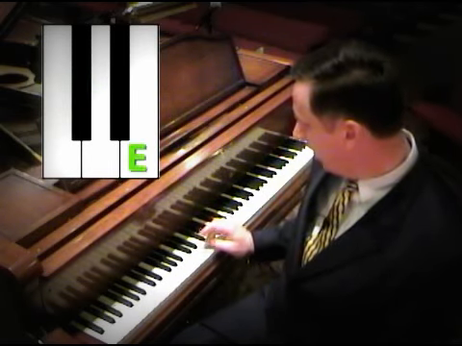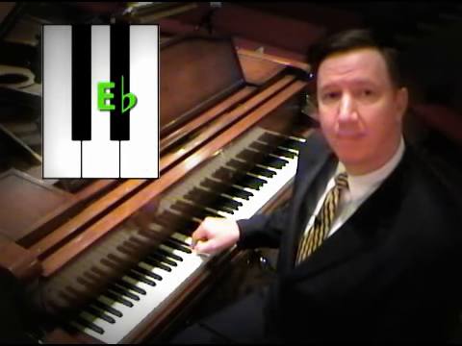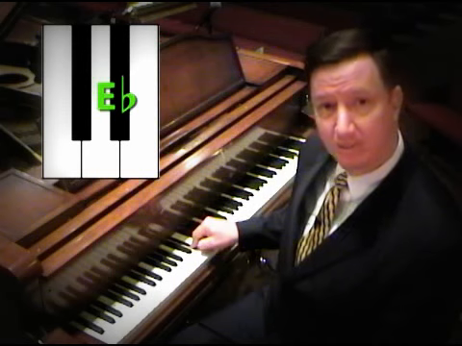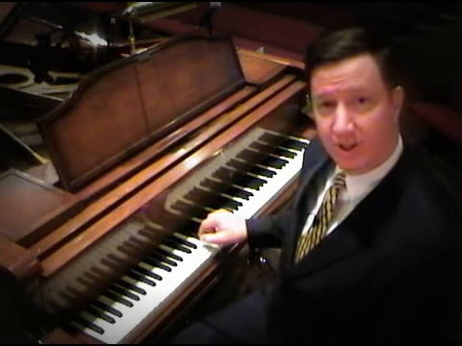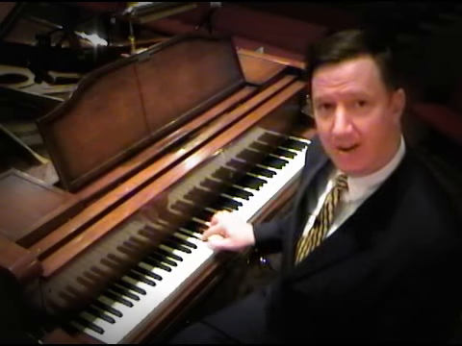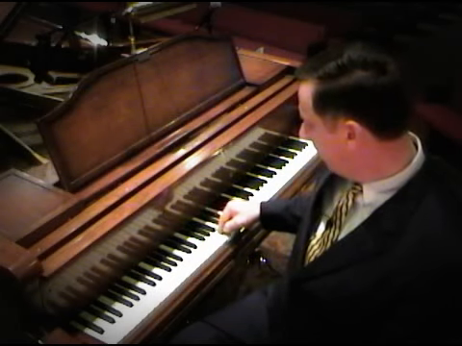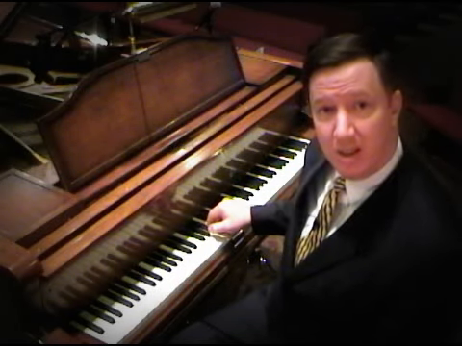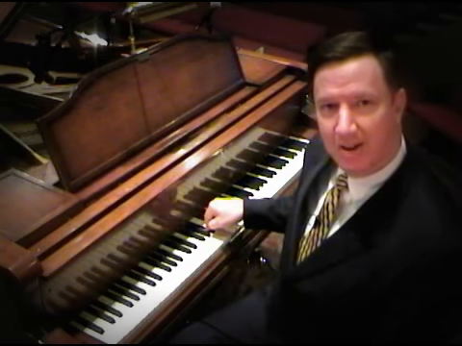How about this one here? Here's an E. If I go to the left and go down a half step, I've gone to an E flat. If I start with my G and go down a half step, I end up on a G flat. If I go to my A and go down a half step, then I'm on an A flat. If I go to my B, go to the black key to the left of that, I come to a B flat.